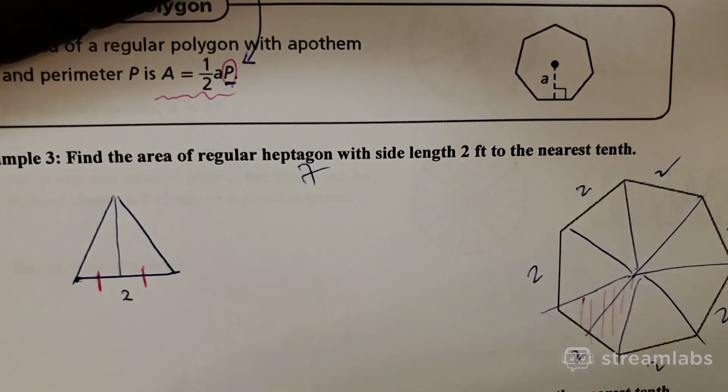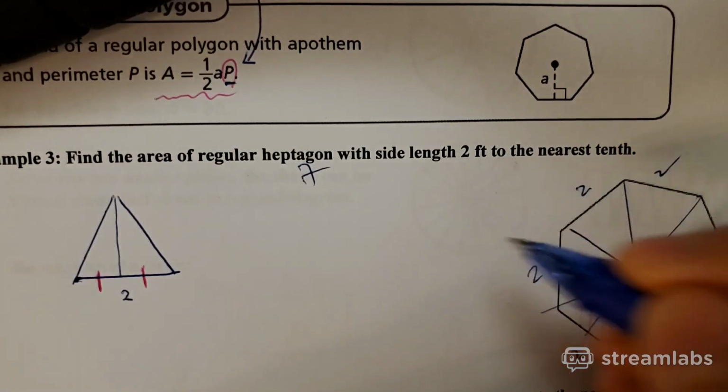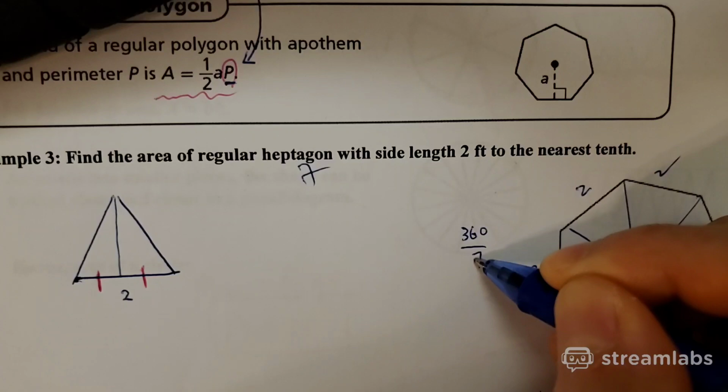Then what? So what is the angle that I get? Anybody tell me? Isn't that 360 divided by 7?